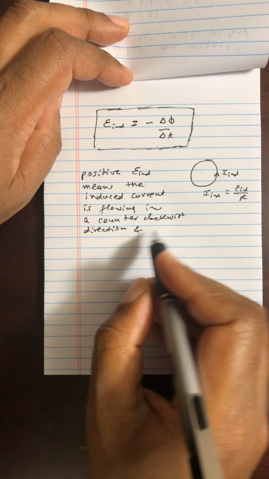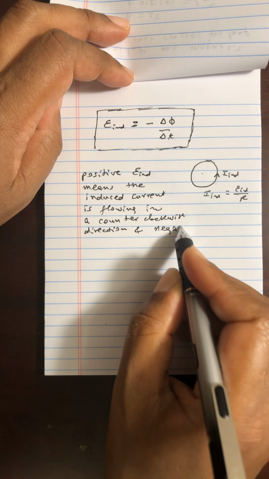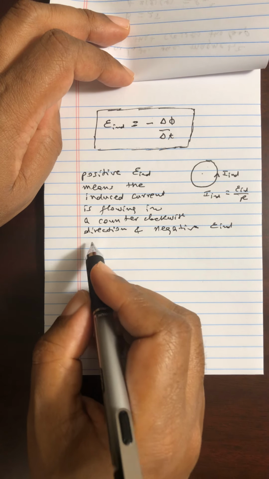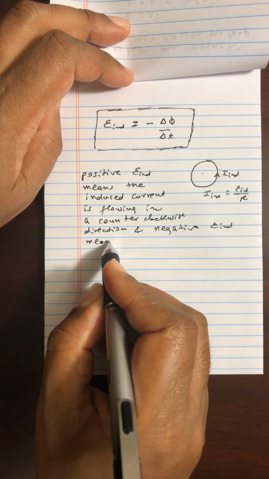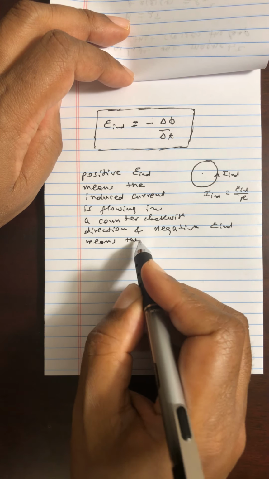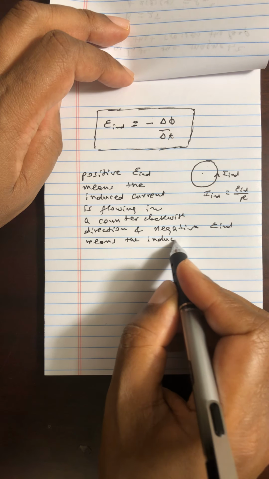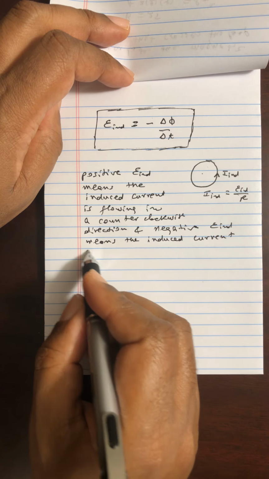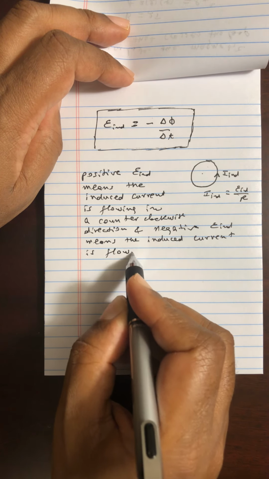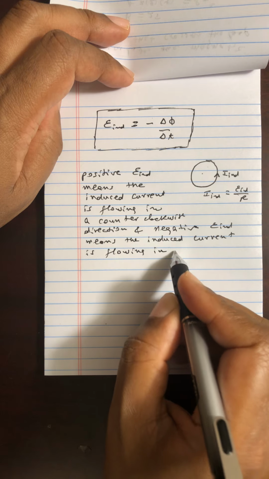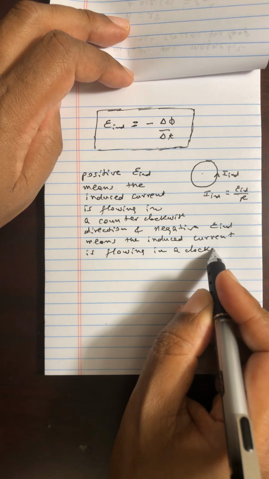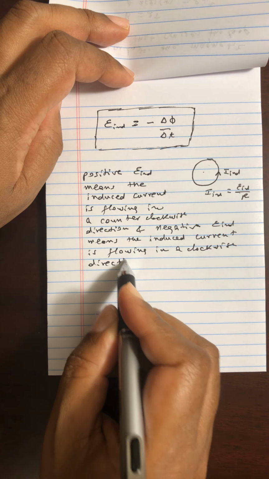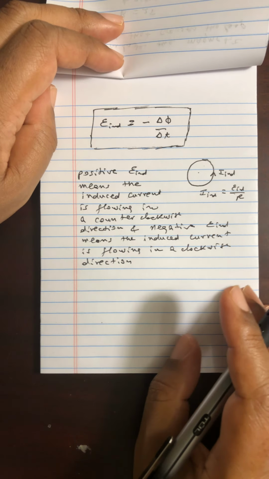And of course, negative induced voltage means the induced current is flowing in a clockwise direction. So that's the difference between positive and negative induced voltage.